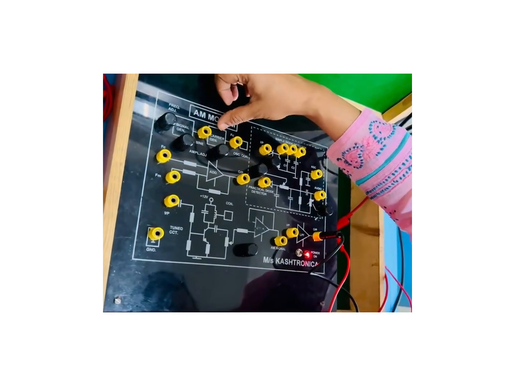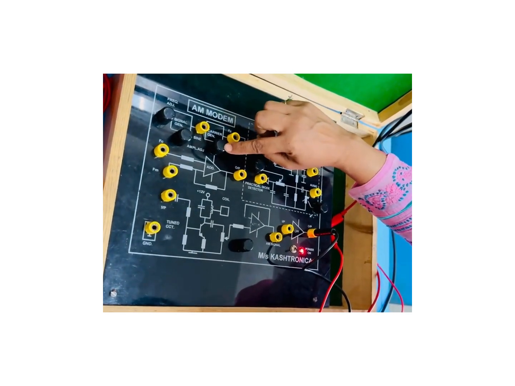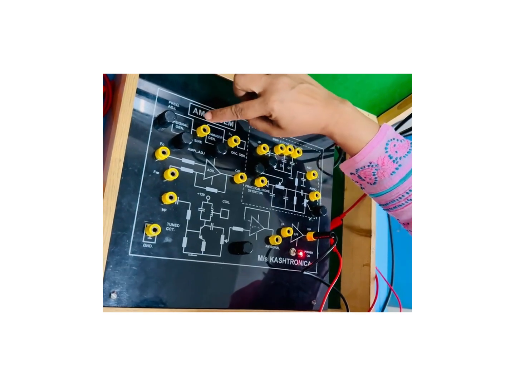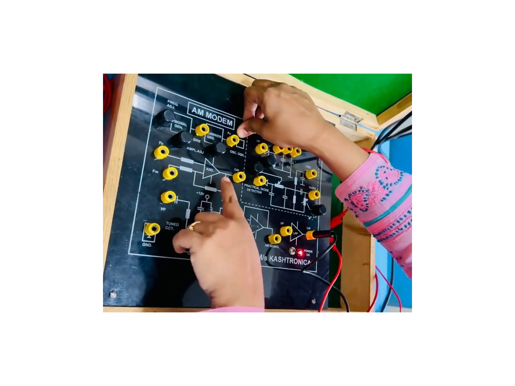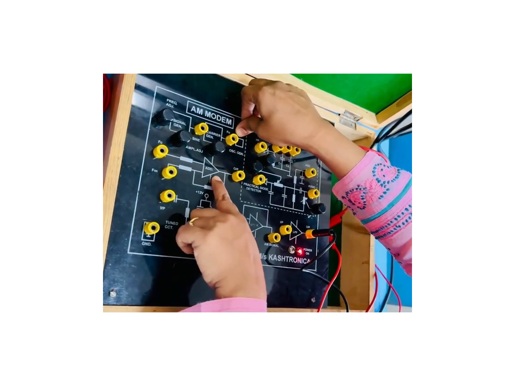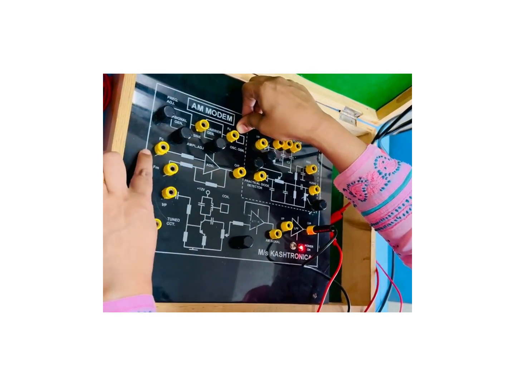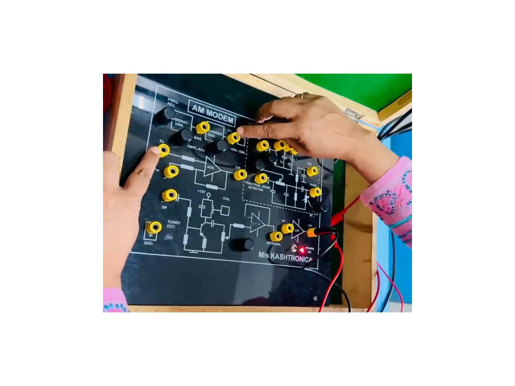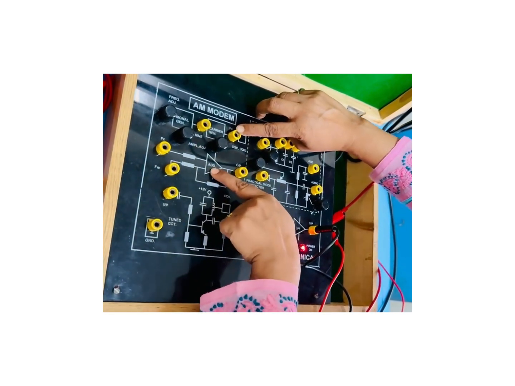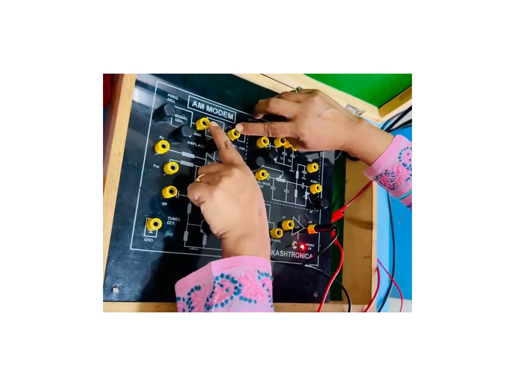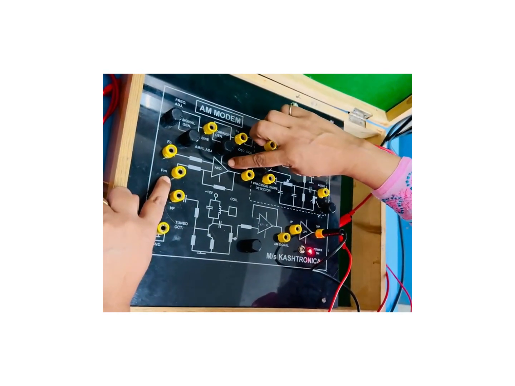the carrier generator is available here whose amplitude can be adjusted using this potentiometer. The output of modulating signal and carrier signal are to be given to the adder circuit so that the additions of amplitudes will take place. So to the input of adder, we have to connect the output of carrier signal, that is FC, to the FC input of adder, and the output of modulating signal is to be connected to the FM input of adder.